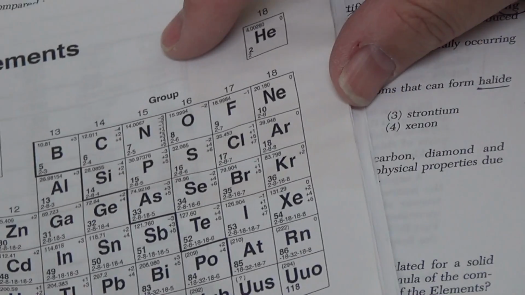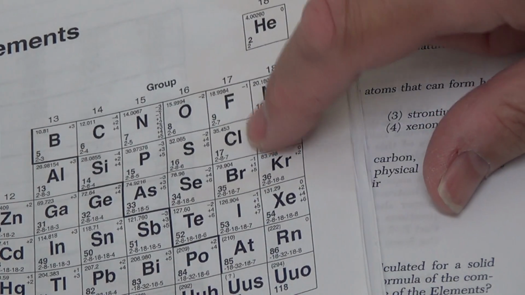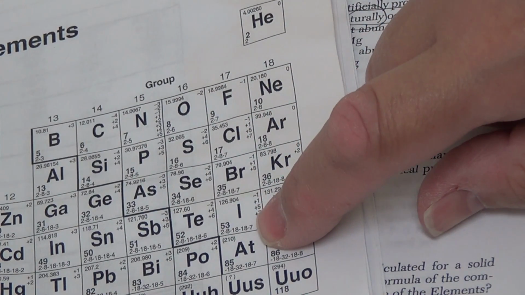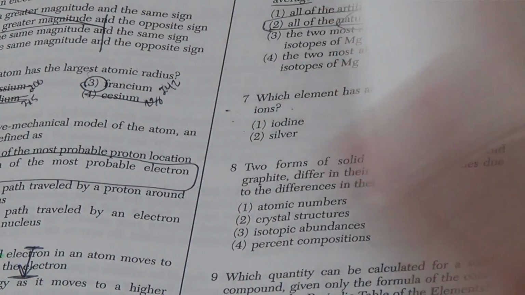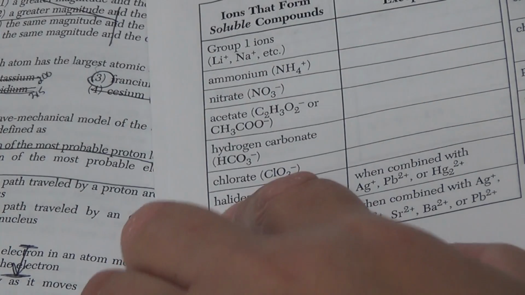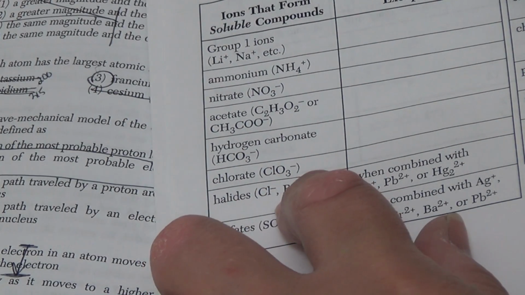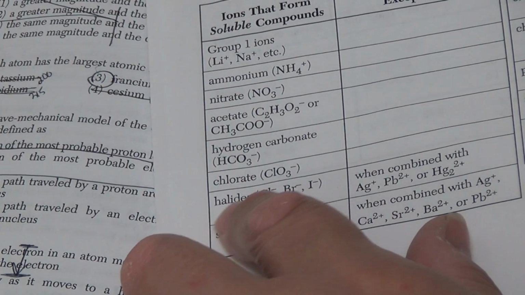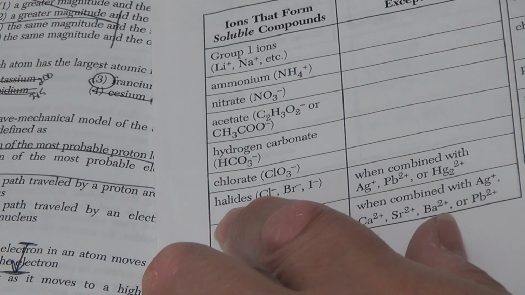Your halogens are group 17. They include fluorine, chlorine, bromine, iodine, and astatine. These are your halogens, and they form halides. Chlorine, chloride, bromide, iodide. Those are your halides.